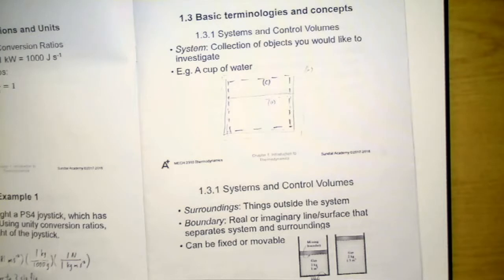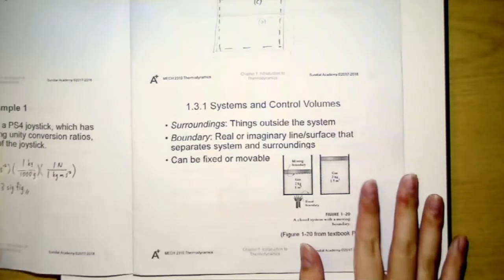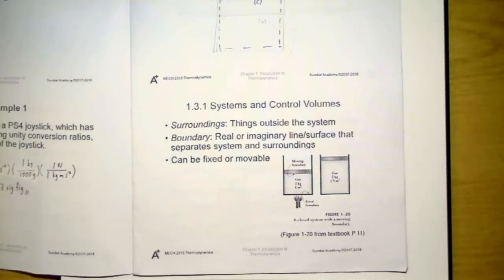After that, we will talk about another term called surroundings. It is just the things outside the system. System and surroundings are separated by a real or imaginary surface. We call that the boundary. You can fix the boundary or make it movable.